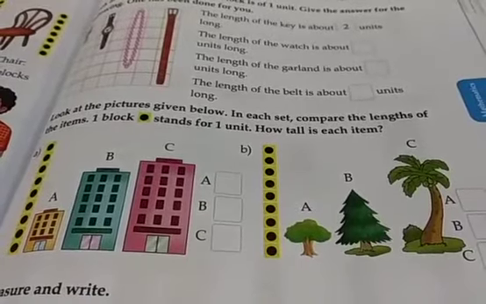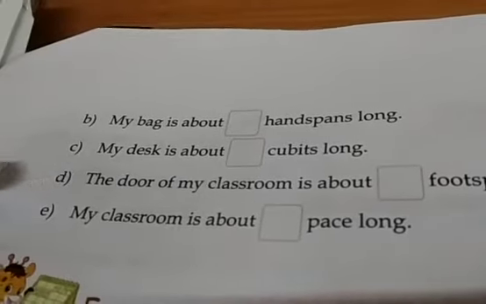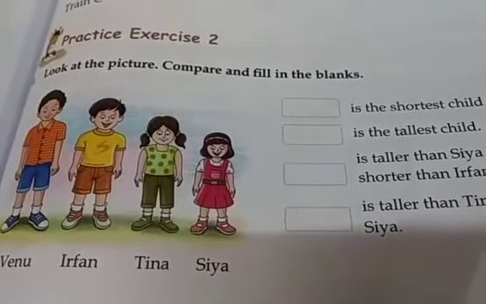You fill it, okay. Fourth main, they are asking about your classroom. For example, my desk is about, my door of my classroom is about, my classroom is about. They are asking the space. You have to measure by using the parts of the body, in cubit, in hand span, in foot span and pace. What you have to do to measure this: at present you are all not in the class, so you just measure your bedroom. Okay children? In the same way, you can complete exercise 2.